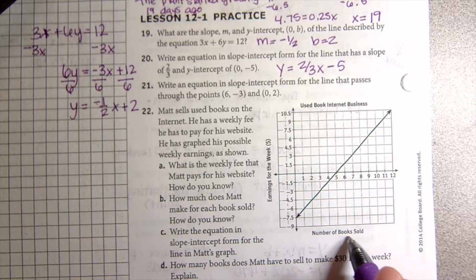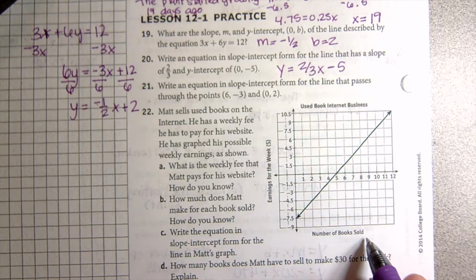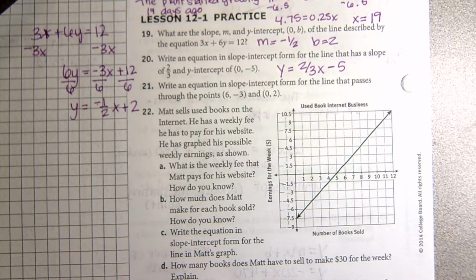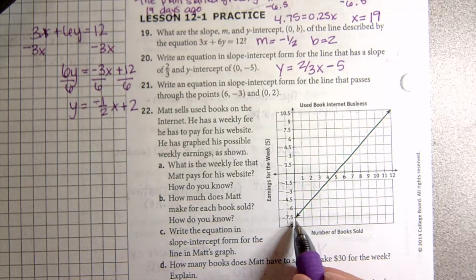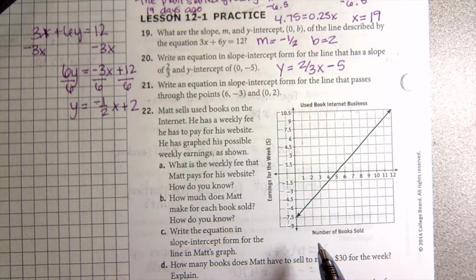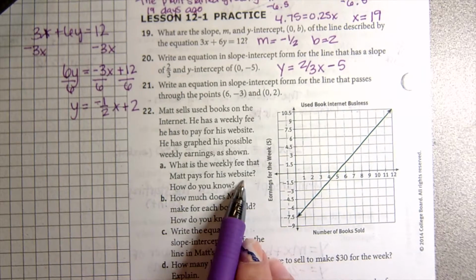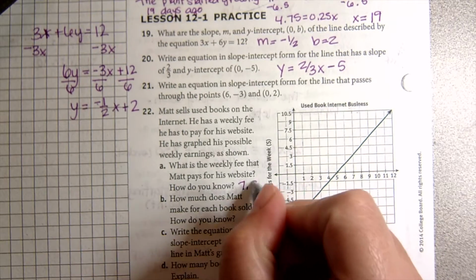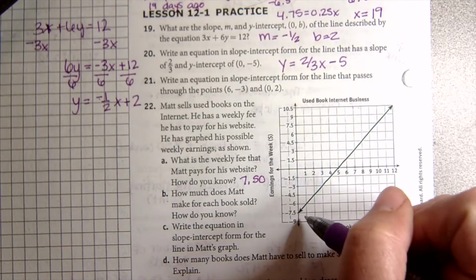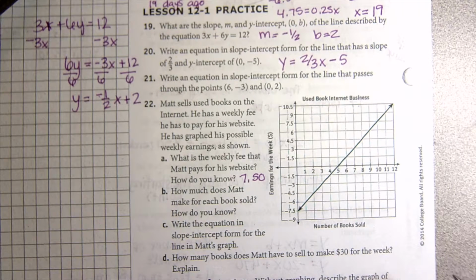So x stands for what? Number of books sold. And the y is? So how much money he made. So if he sells 0 books, how much money does he make? Negative 7.50. So if he sells 0 books, he is losing $7.50 to what? His website. He's paying them $7.50. That's why if he sells 0 books, he is at negative $7.50, because he owes for the website.